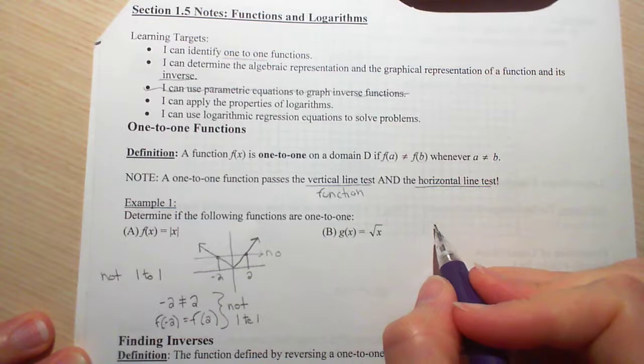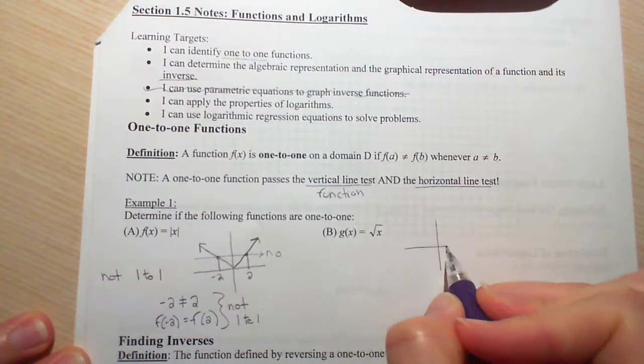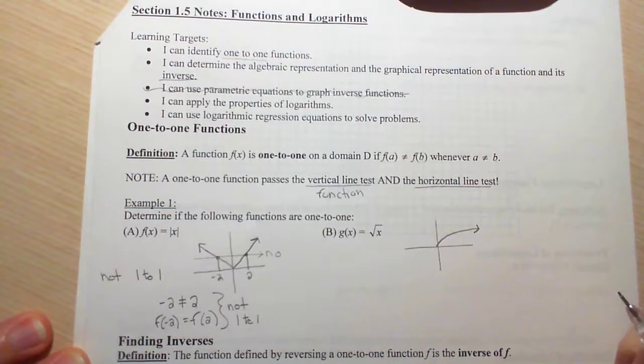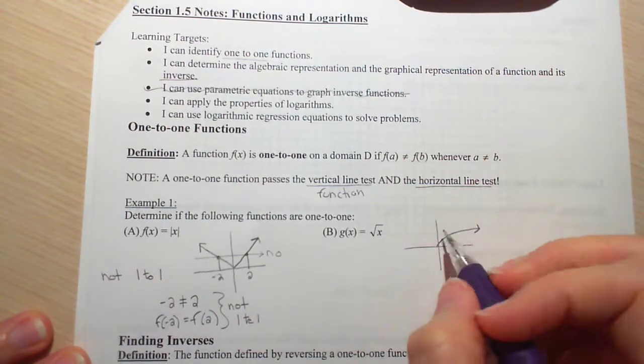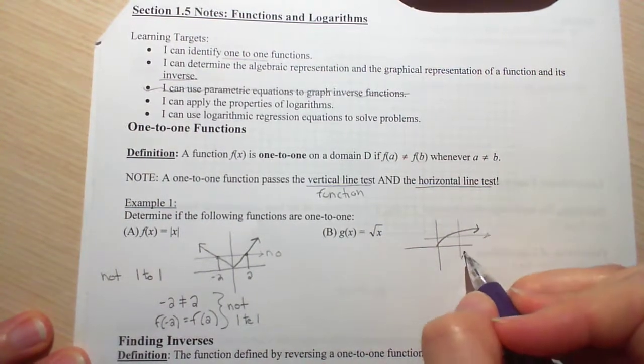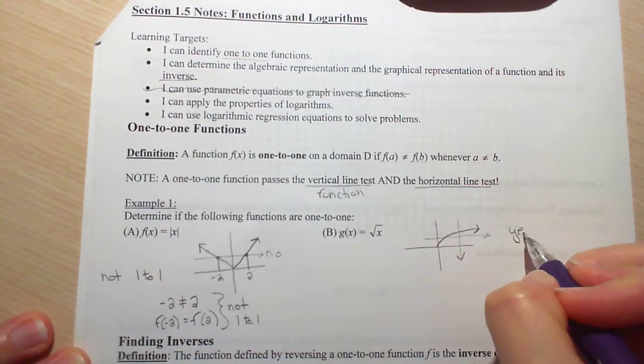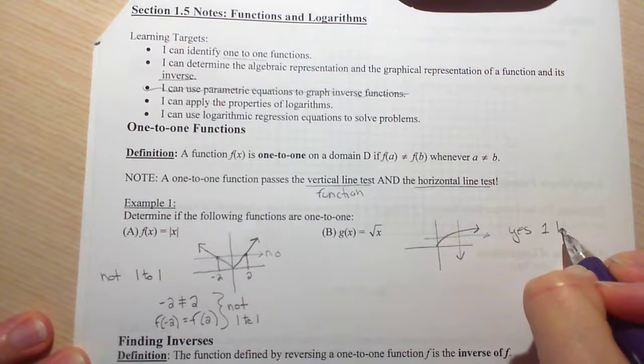All right, square root. Remember, hopefully this picture is popping into your head. And if you look at that, you can think, yeah, that's going to pass the vertical and horizontal line test. So yes, it is one-to-one.